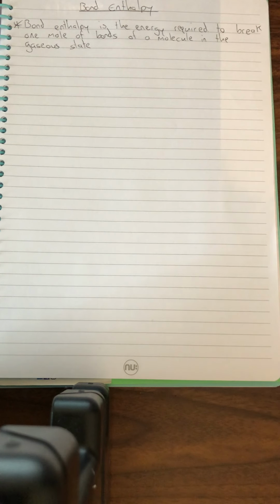Now I always find this one to be the hardest one because it's a combination of the two we've already learned, the ionization energy and the enthalpy of combustion. Remember, the definition of the first ionization energy is the amount of energy required to remove 1 mole of electrons from 1 mole of atoms in the gaseous state.